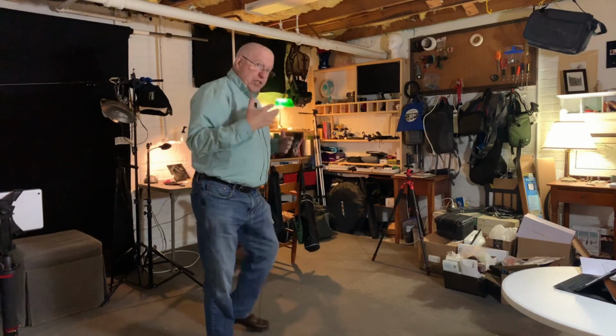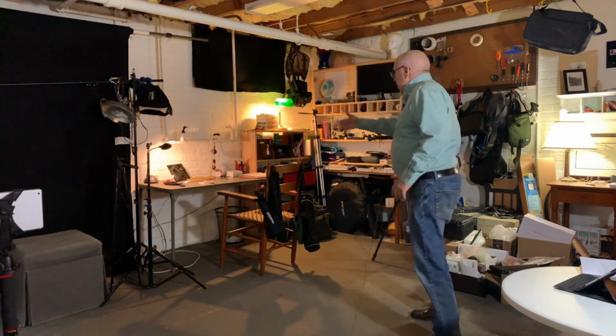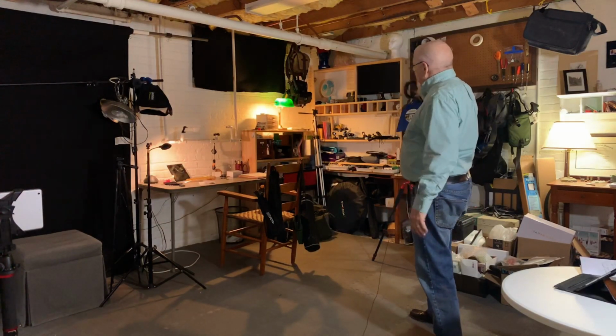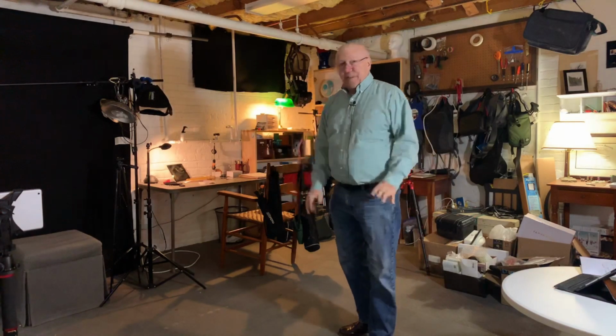Okay, back to our regularly scheduled broadcast. What I'm doing this particular episode for is to show you how I've changed things in my studio. And first of all, right now, we're looking at the view you're seeing right now. I haven't changed this much at all. That's my desk. I've got these storage shelves that I've built, and that's the way it's been since I came down here and set this up.